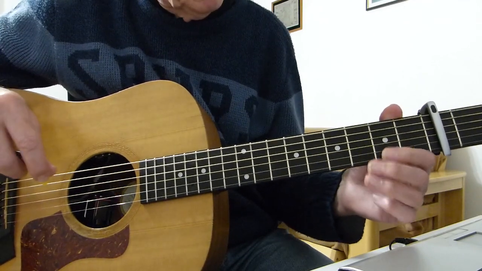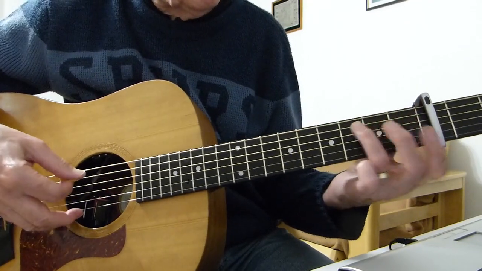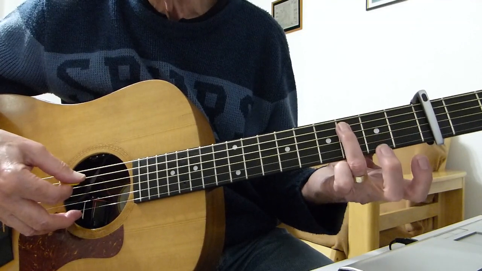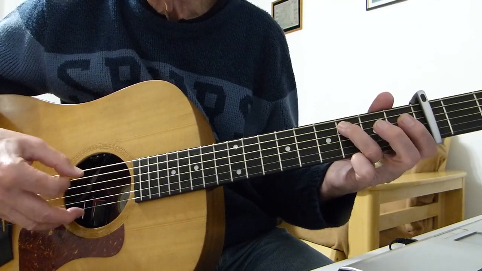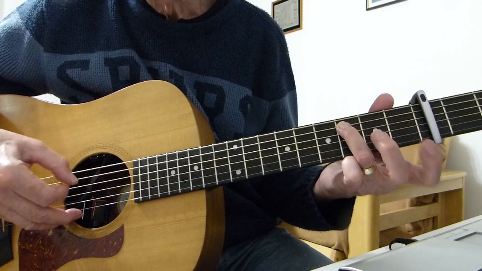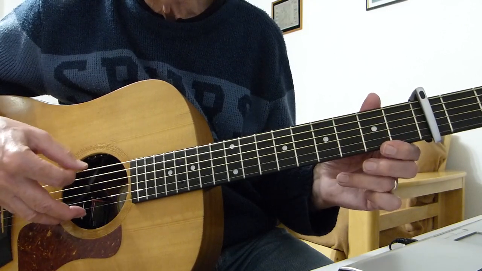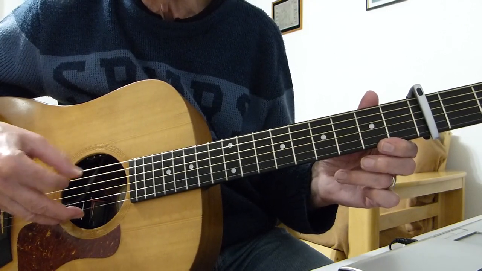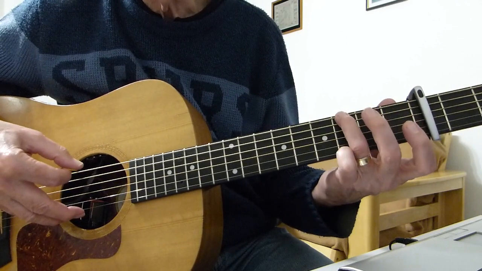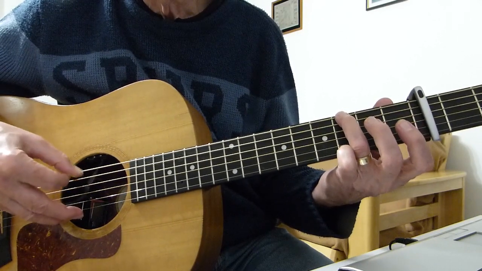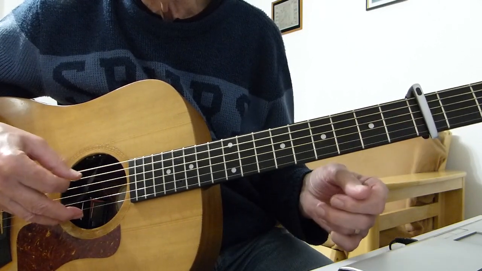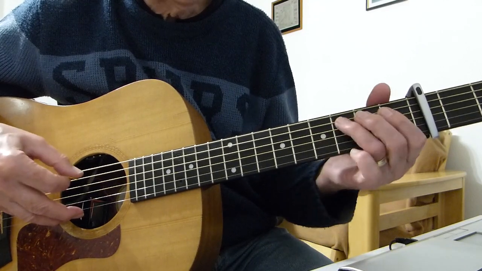So the notes I was playing there are the 3rd fret of the A string, the 5th string, open 6th string, bottom E string, 3rd fret bottom E string, open bottom E string.